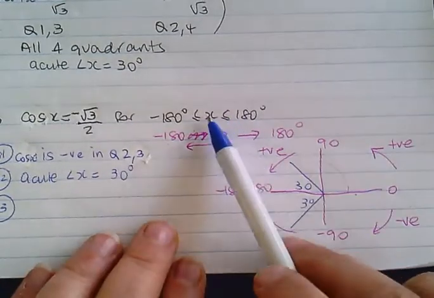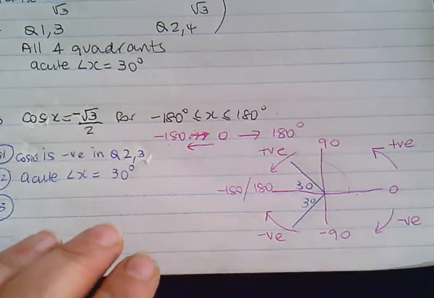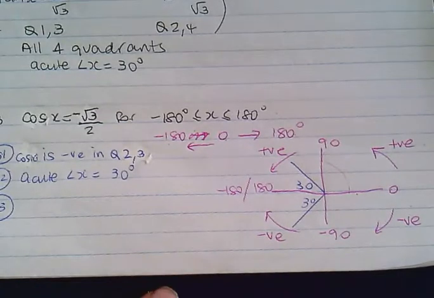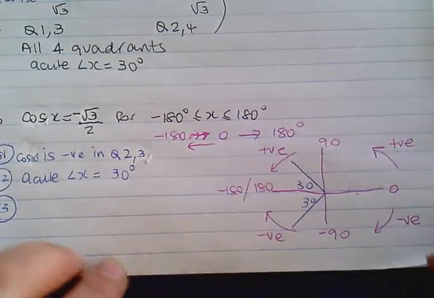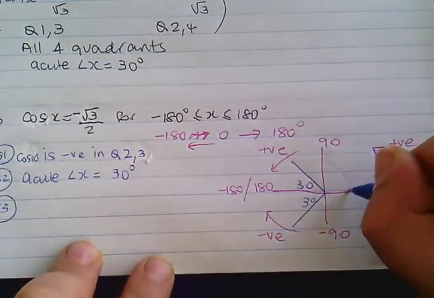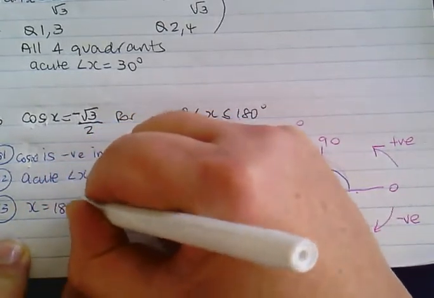The only difference is the way you report your answer at the end. You're only allowed to go from 0 to 180 and from 0 to negative 180. You're not allowed to give an answer of 210. That's out of the domain. It's out of the allowed values. So, what's my first answer? You can see it there. So, x is 180 minus 30.